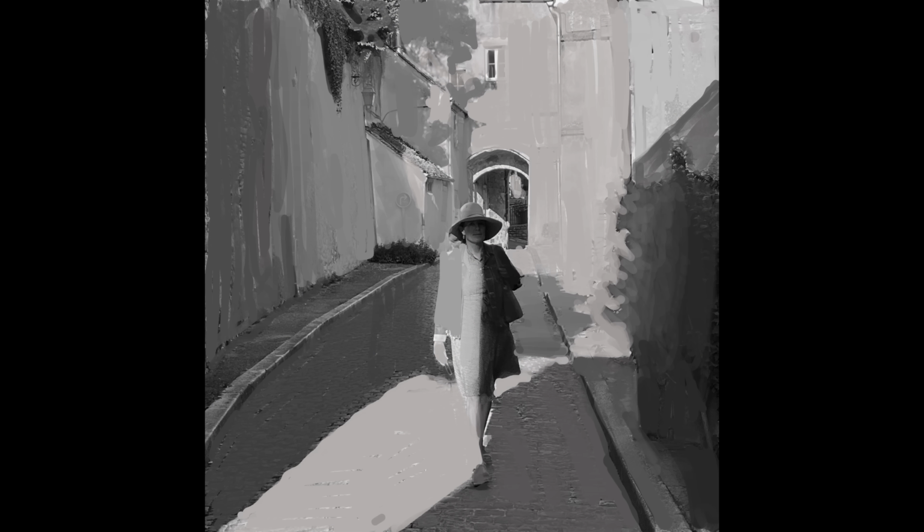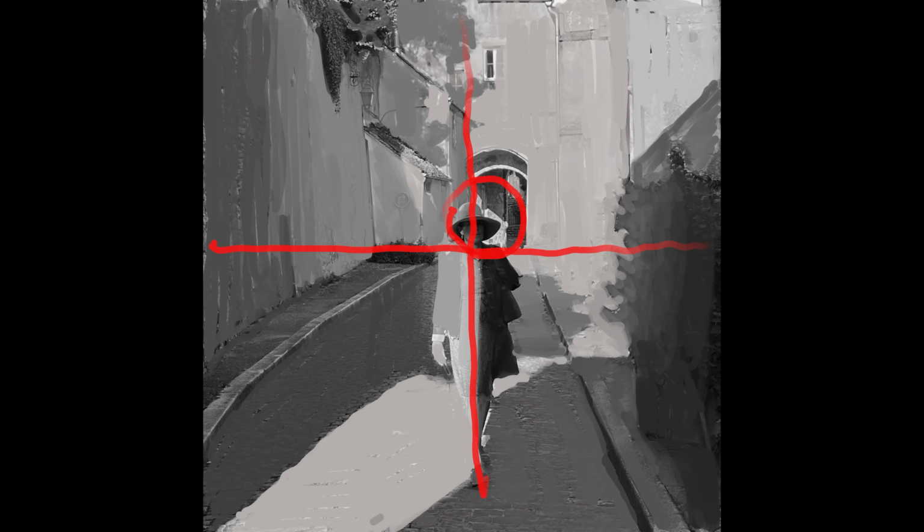Here's the image in black and white, simplified in Procreate, so you see the big masses. And I would say the main structural design of it is a horizontal that runs along the eye level at the top back of the road, the vertical that runs through those shadows, and the figure with the center of interest at the intersection right where the hat is and the arch.